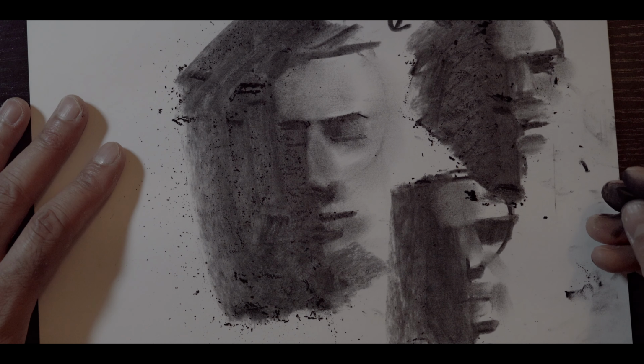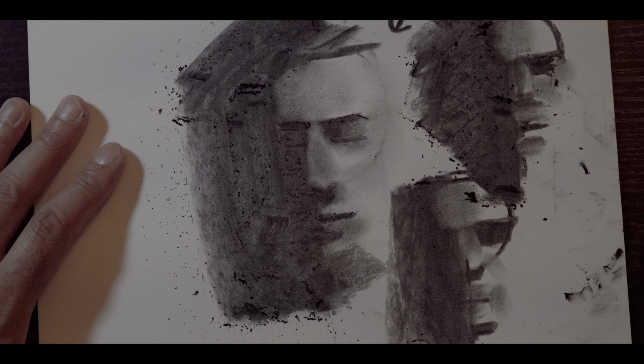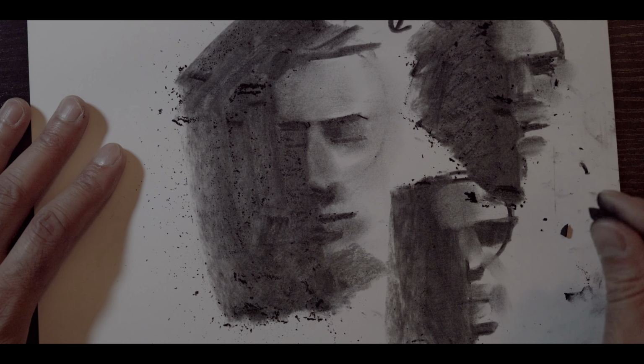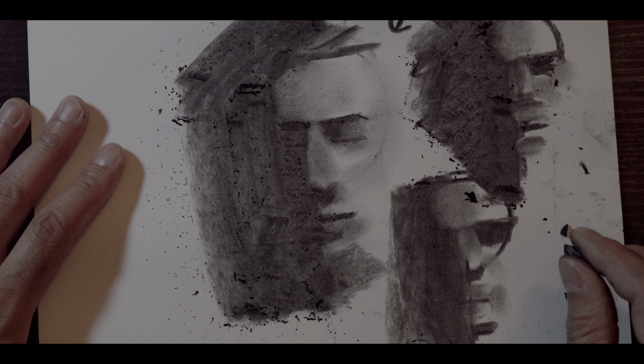That will give you more practice. So continue doing these faces. It will help you develop better skills and understanding of light and shadow, the very basics.